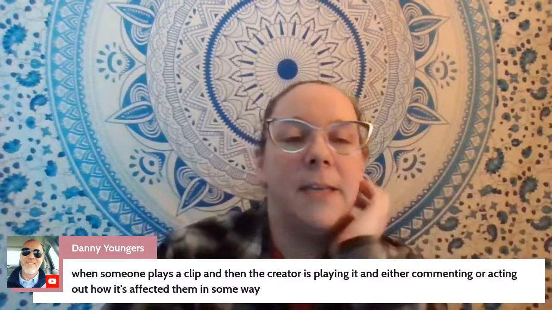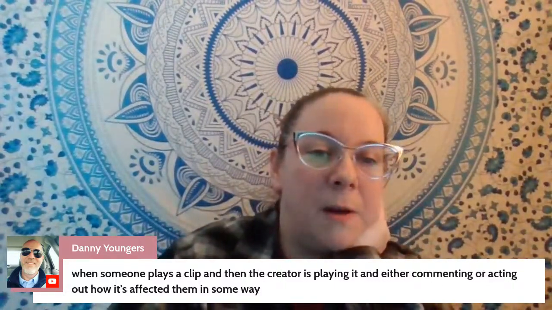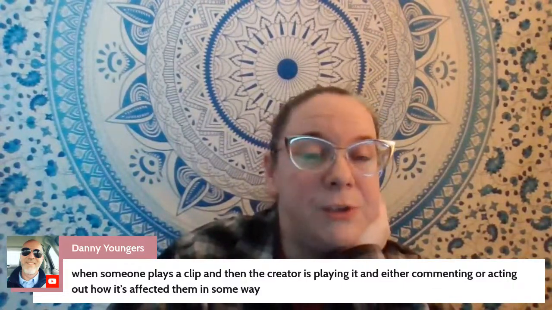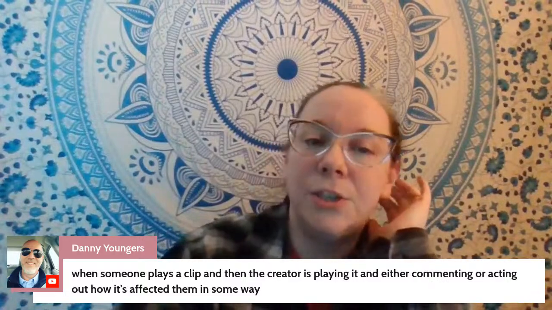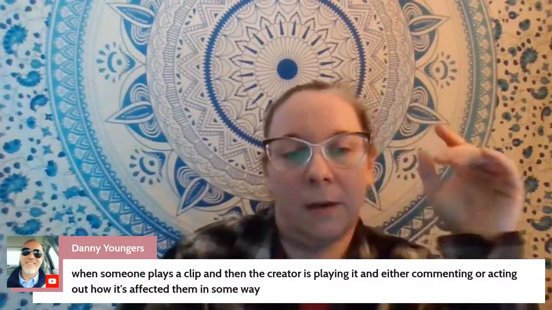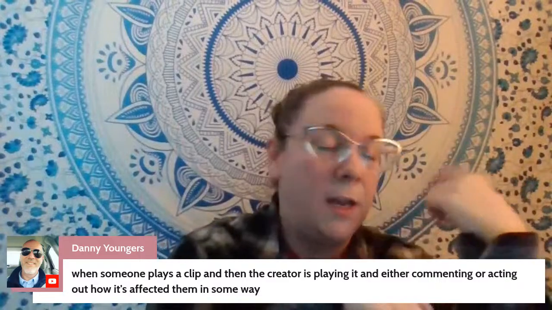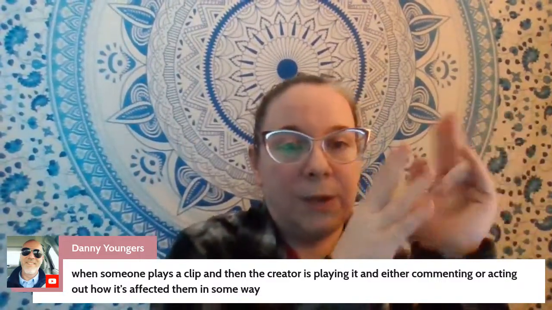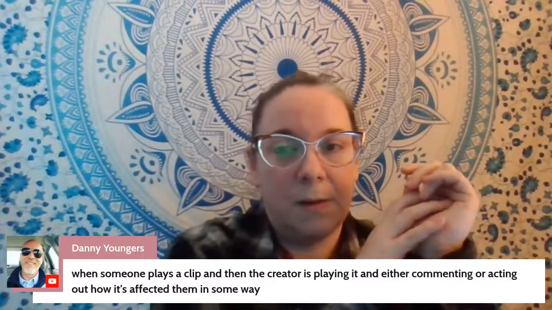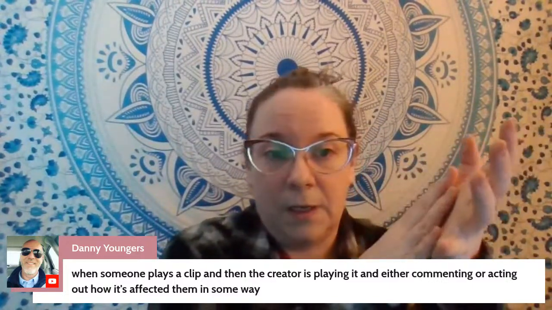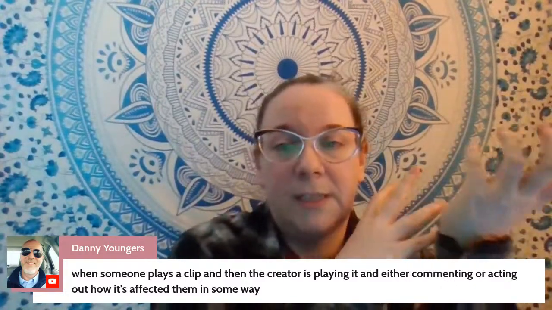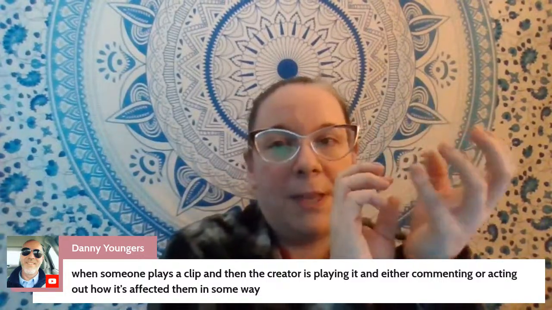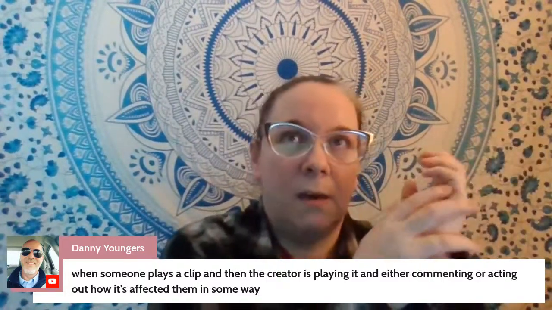When someone plays a clip and then the creator is playing it and either commenting or acting out how it's affected them in some way. Yeah, so you can do that with the stitch feature. You can stitch a video where you take a clipping of another TikTok, and this can also be your own TikToks. Let's say Christy did one of her TikToks of a quote she's already done, and she could stitch that so it would show the quote at the beginning, but then it flips to another scene.